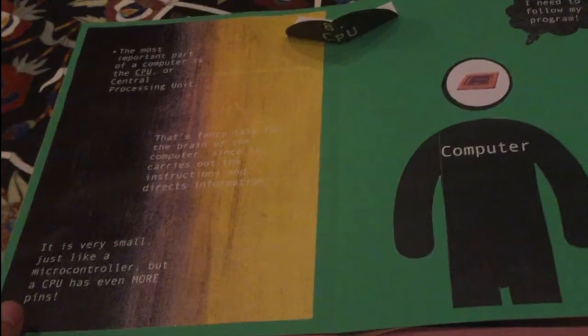The most important part of a computer is the CPU, or Central Processing Unit. That's a fancy word for the brain of the computer, since it carries out instructions and directs information. It is very small, just like a microcontroller, but a CPU has even more pins.